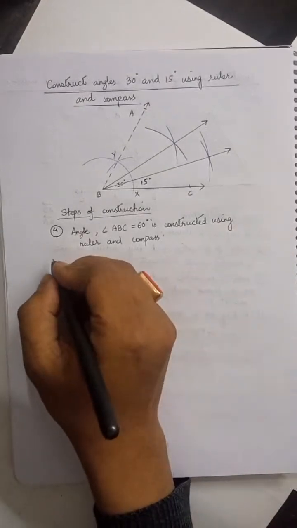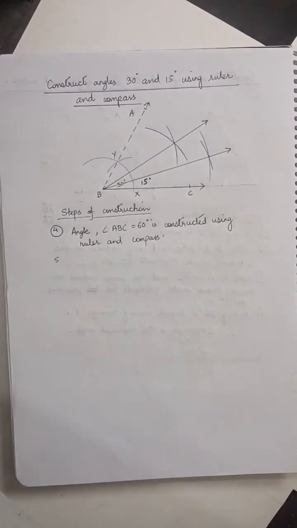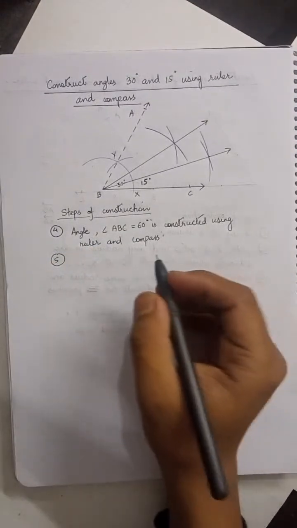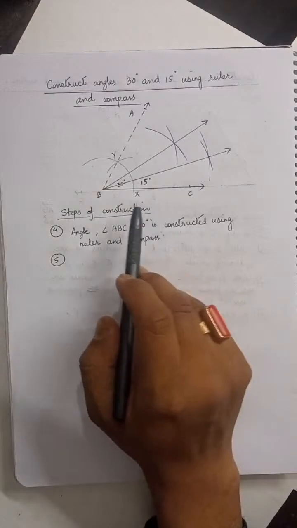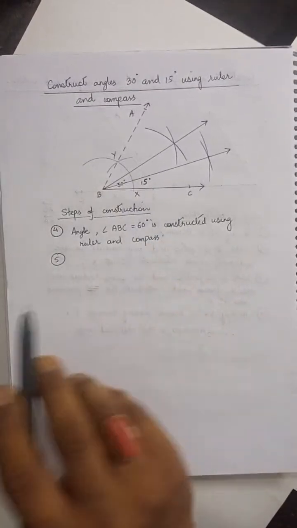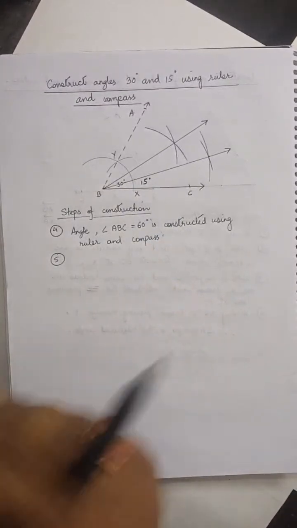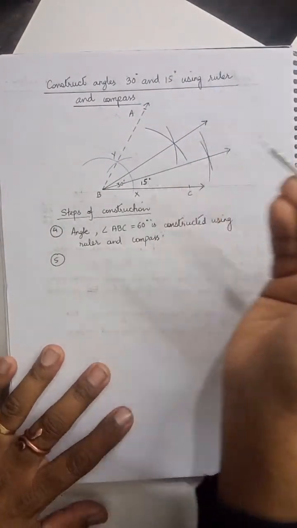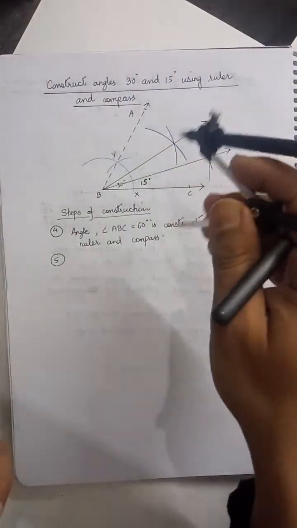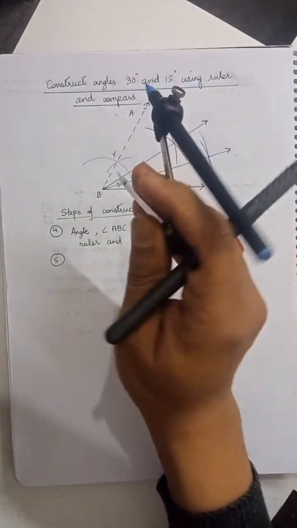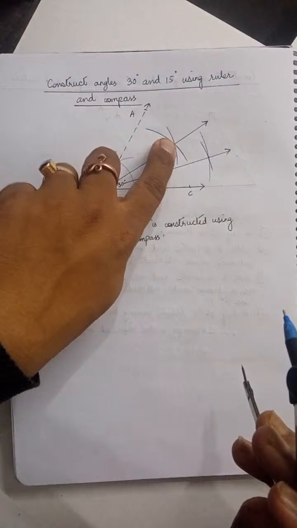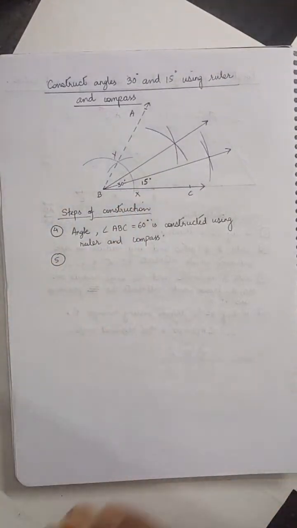Okay, so what was our first step? We placed our compass tip at X by taking any suitable radius, and then we drew an arc, and then we placed our compass tip at Y, and then we drew another arc, and both the arcs intersected at a particular point. That was our construction, right?